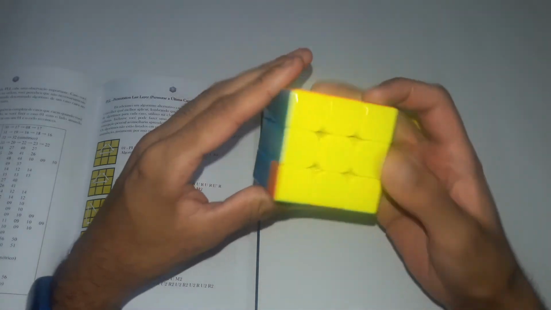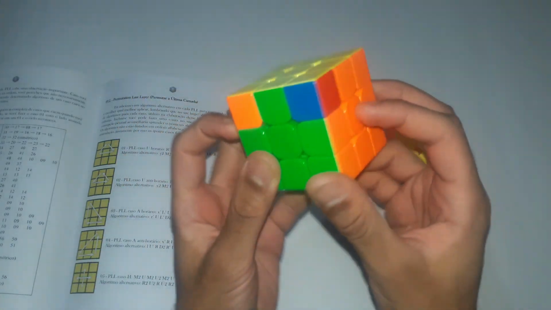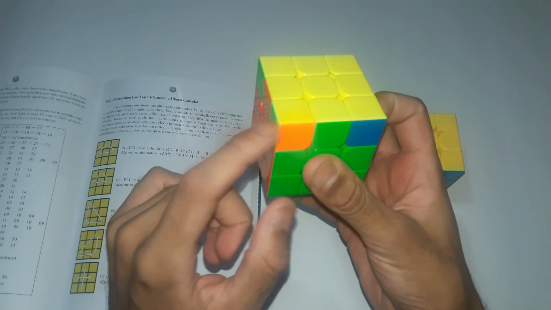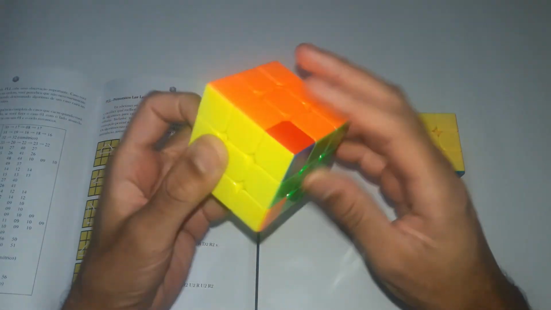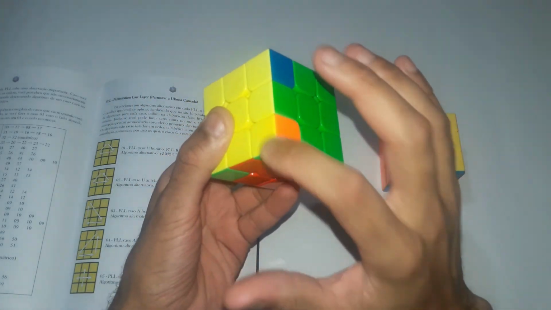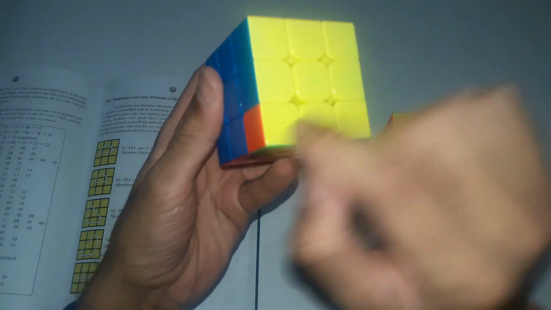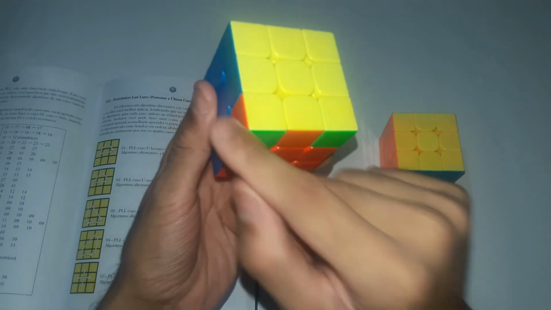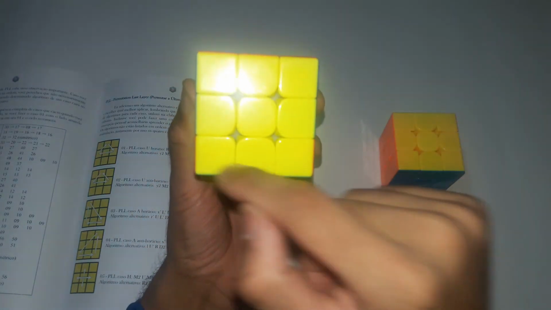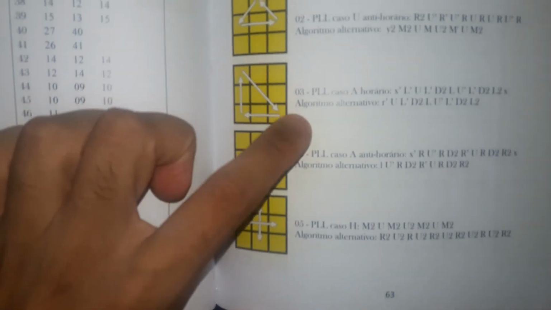So in this example, the corner pieces need to go, this one to here, yellow, green, and orange to here, yellow, blue, and red to here, and yellow, green, and red to here. It's a PLLA counterclockwise case. Take a look at this picture. Alright? And the PLLA clockwise is the same but in the other rotation.